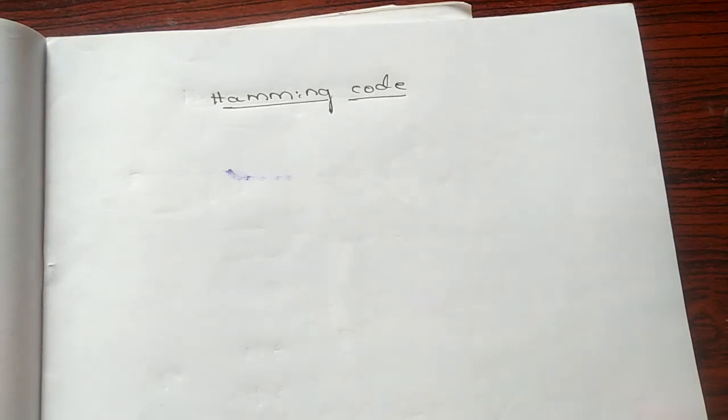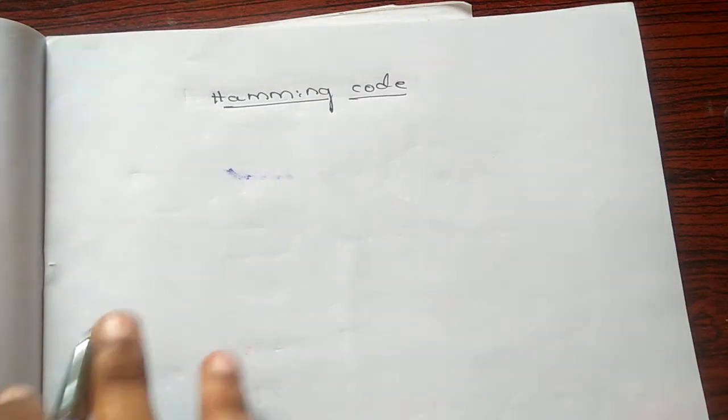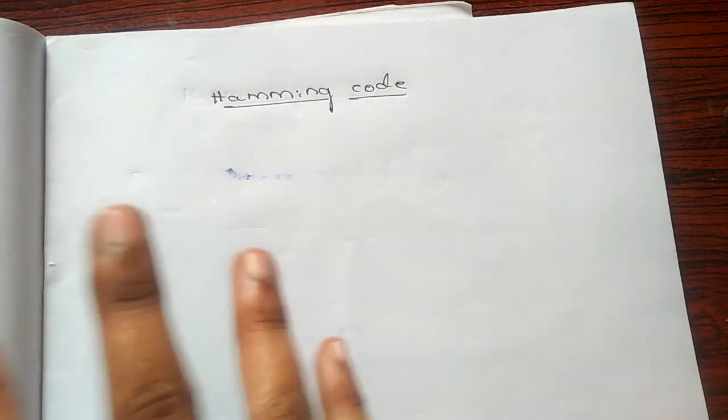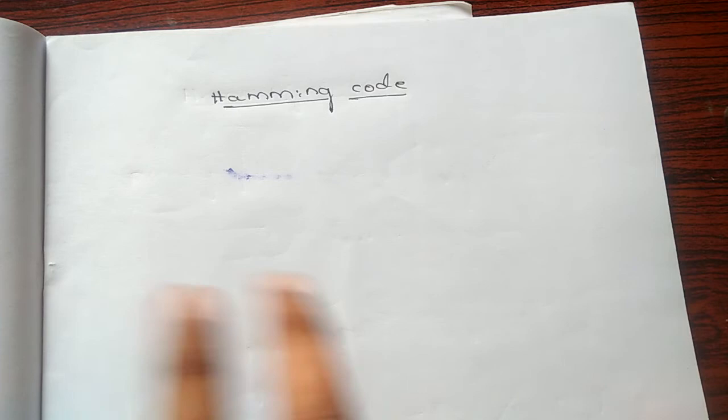Of Sana classes. Today in this video, let's know about the Hamming code. So before knowing the Hamming code, we have to know what is the parity bit. Parity bits are nothing but the extra bits which are sent with the message bits to correct and detect if any errors are obtained at the receiver.